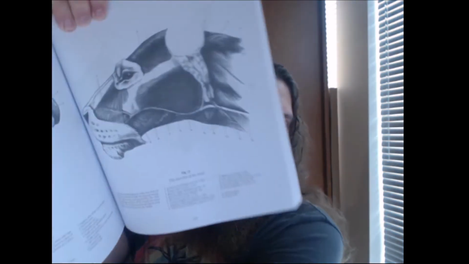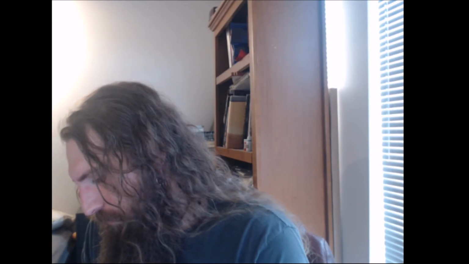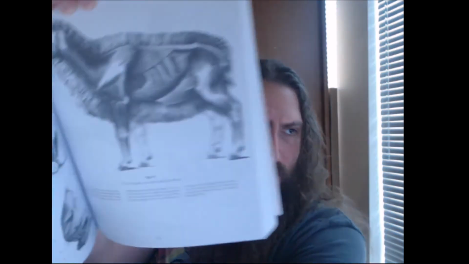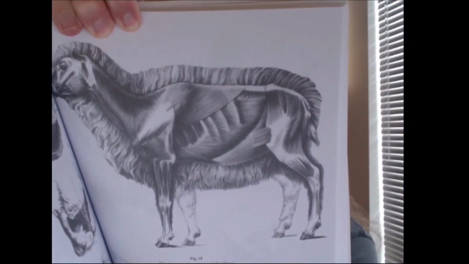What's really cool about this book, though, too, is it doesn't just have human stuff in it. It has animal anatomy in there, too. So it's got lions, I think it's got horses, sheep. Let's see what else they have in here. I think they might have an elephant in there. Yeah. So you see the volume difference between where the sheep's wool is and where the actual anatomy starts. So another really good book.